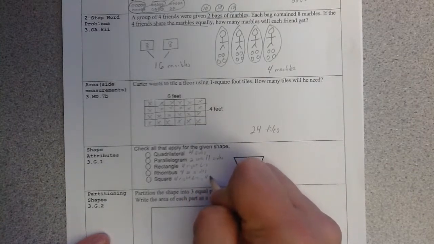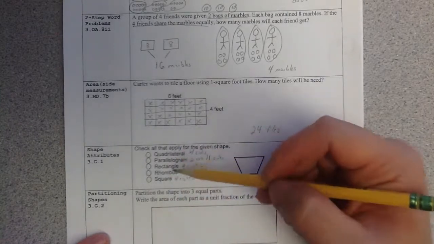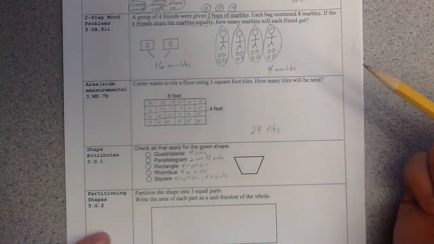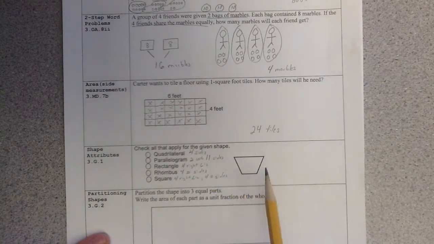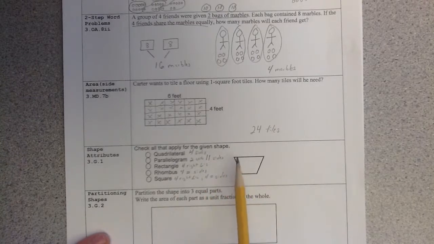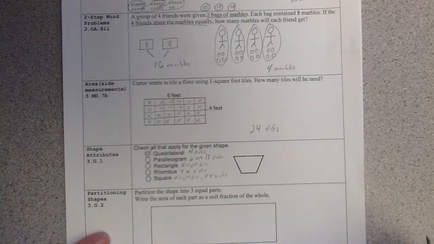and 4 equal sides. So I'd have to check all of these in order to be able to check the square box. Okay, so let's look at this figure right here. Is it a 4-sided polygon? Well, I look here, I have 1, 2, 3, 4. They're all straight sides. There's no curves, no gaps or openings. So that's a 4-sided polygon. So yes, it is a quadrilateral.